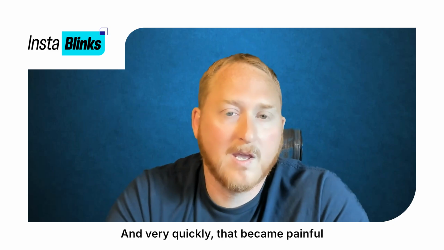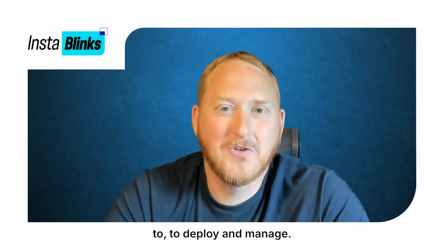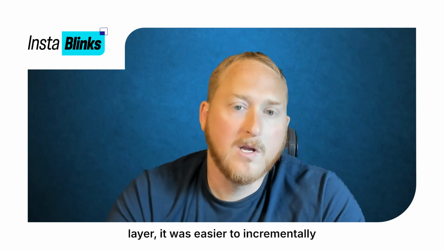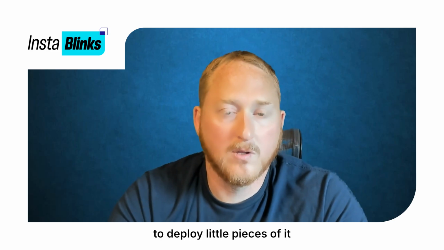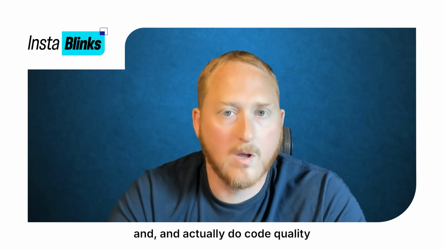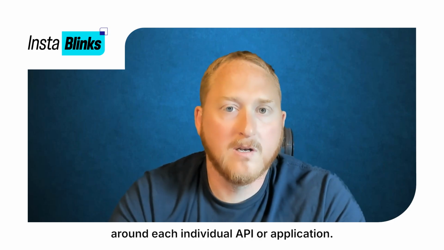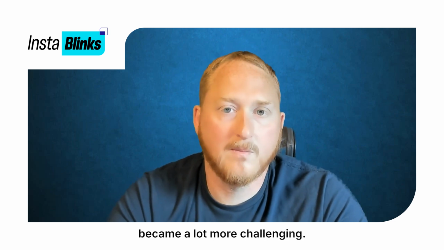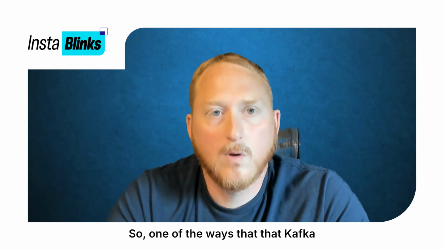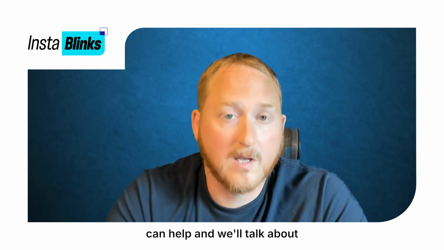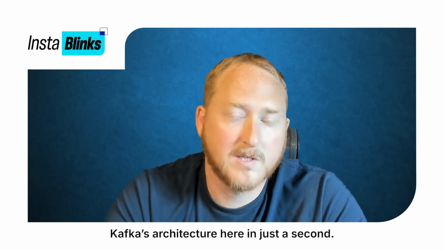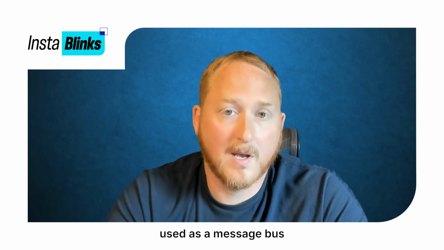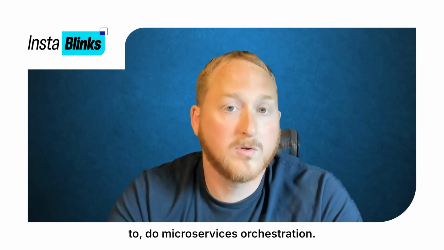And so, we're talking, 15, 20 years ago, they realized this is a problem. So we started this transition to what we call microservices. So in the microservices architecture, you essentially split up your monolithic application into a whole bunch of different services. And very quickly that became painful to deploy and manage at a different layer. It was easier to incrementally deploy little pieces of it and actually do code quality and all that stuff around each individual API or application. But the actual orchestration of the deployments became a lot more challenging. So one of the ways that Kafka can help, and we'll talk about Kafka's architecture here in just a second, but one of the ways that Kafka itself can help in that is it's essentially used as a message bus to do microservices orchestration.